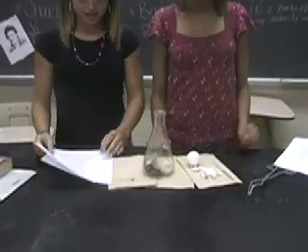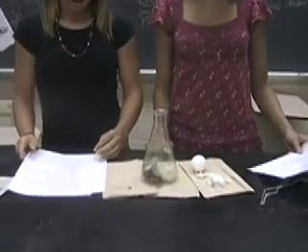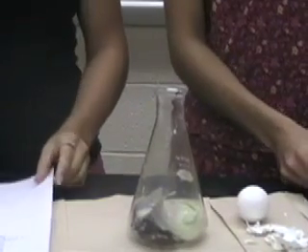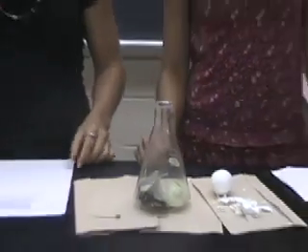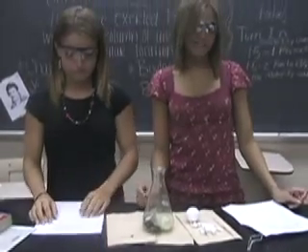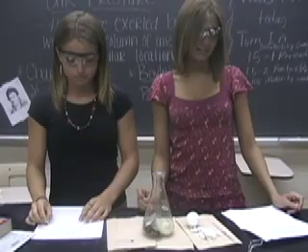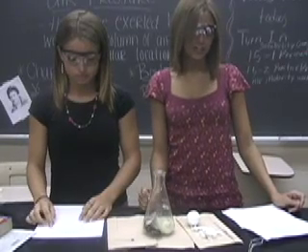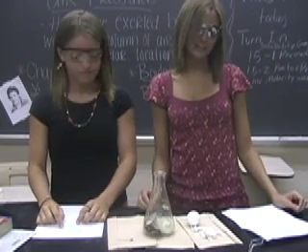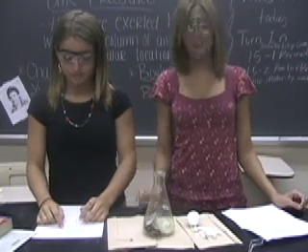The lit matches heat the air inside the bottle. When air is heated, it expands and takes up more room. As the heated air expands, some of it escapes out of the bottle. When the matches go out, the air inside the bottle cools and contracts and takes up less room, which creates a lower pressure inside the bottle than outside. The greater pressure outside the bottle forces the egg into the bottle.